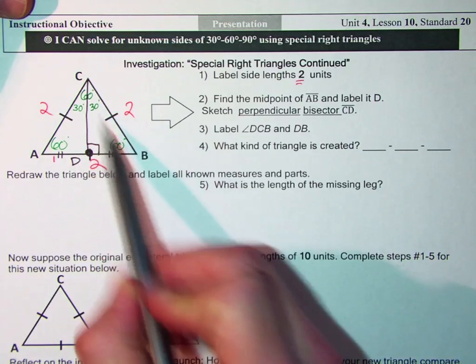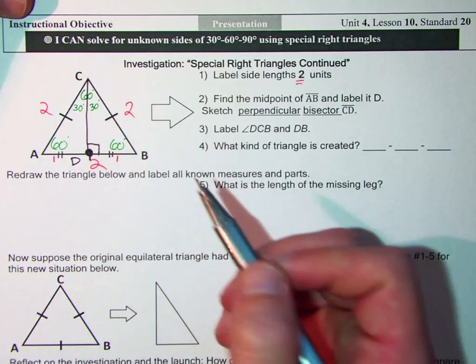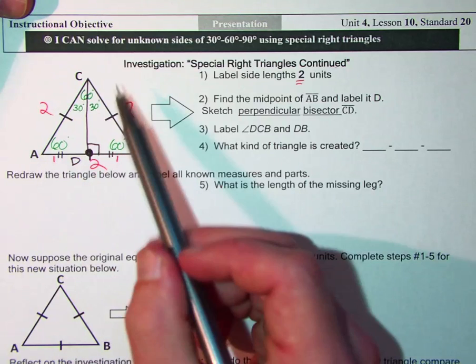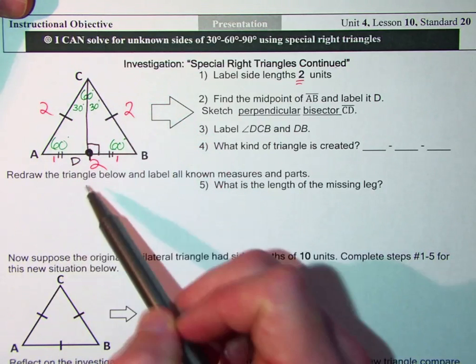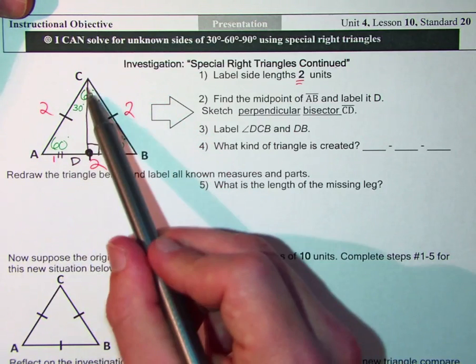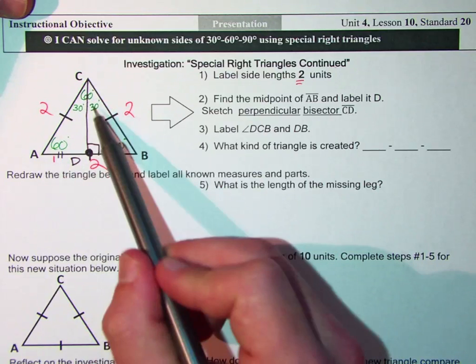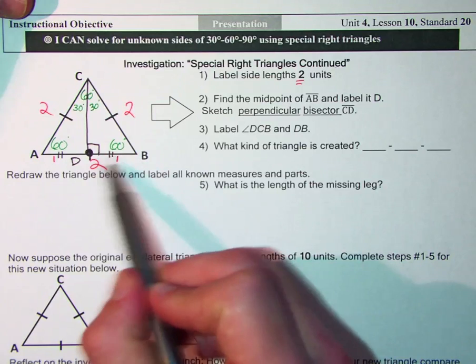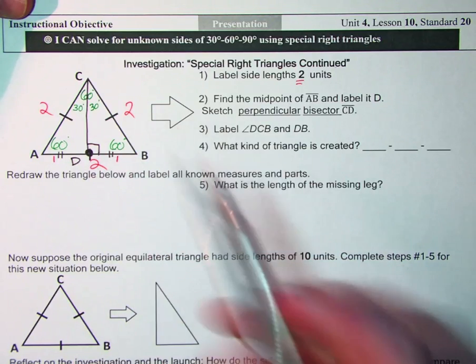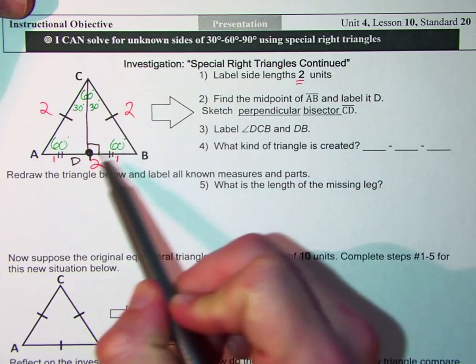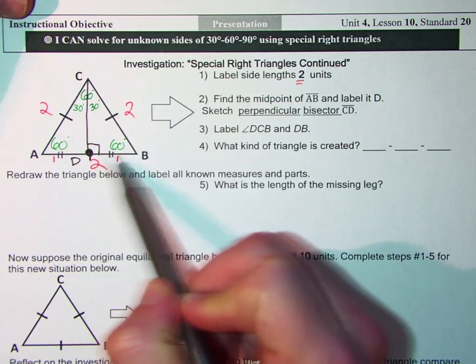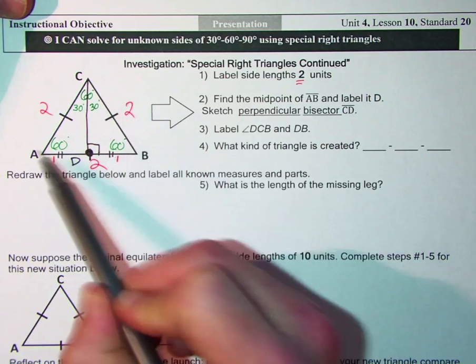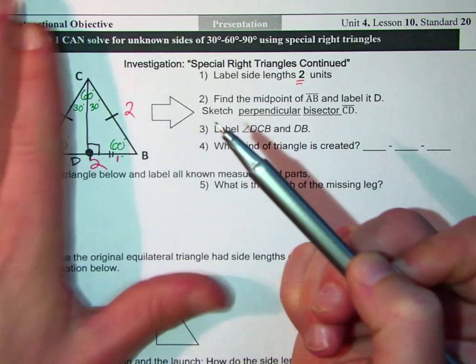So now you can see where the 30, 60, 90 triangle came from. It came from a regular triangle. All the sides were the same, all the angles were the same, but we bisected this angle and this side, and that's why it went from 60 to 30 and from 2 to 1. So this relationship, if you take a look how this little side here, if you double it, you get this. It's because they were the same length, right? We're only going to look at half now.